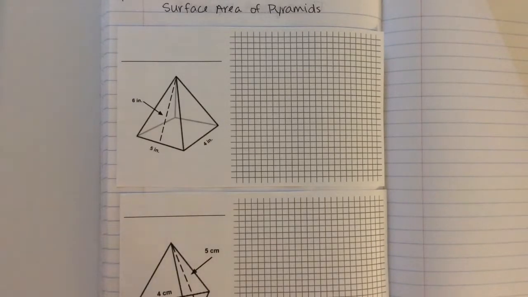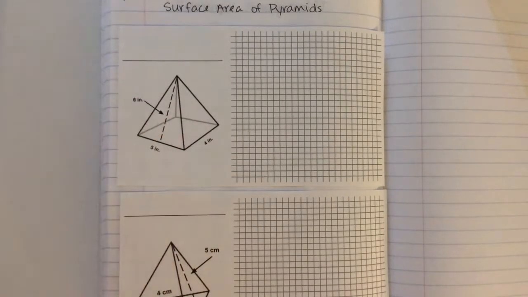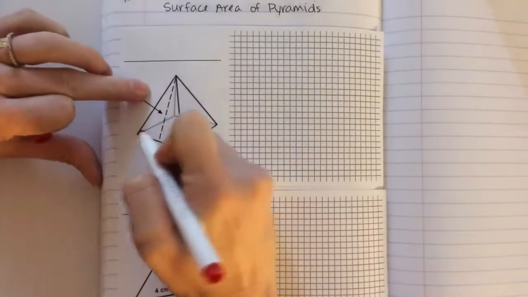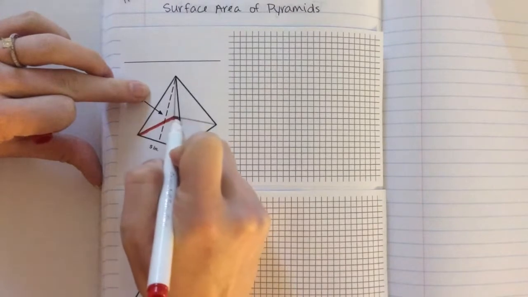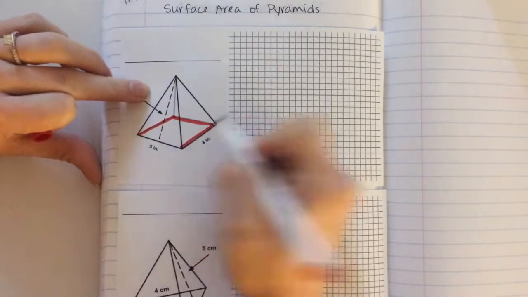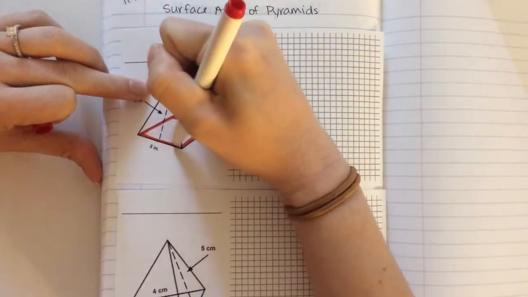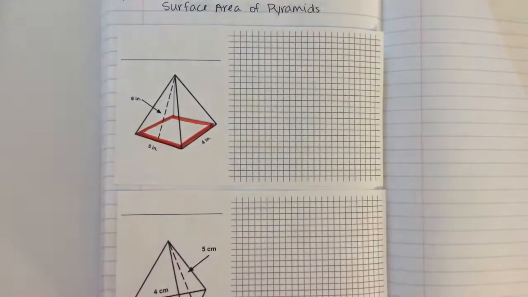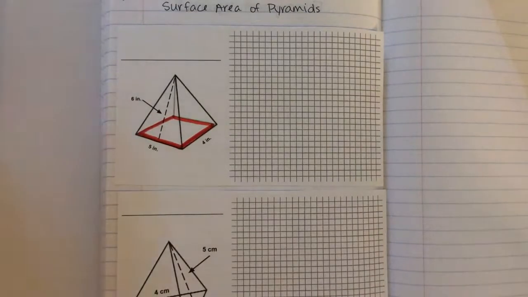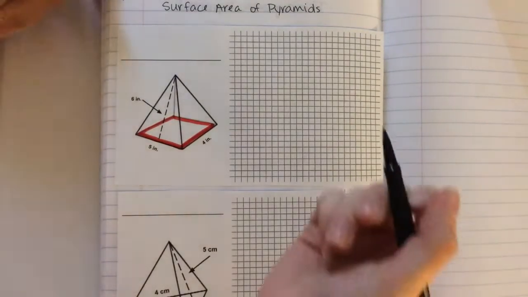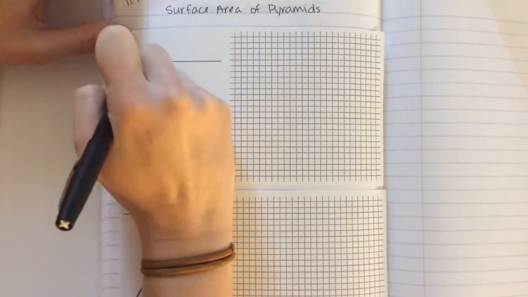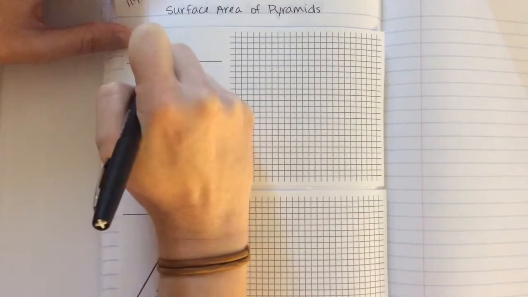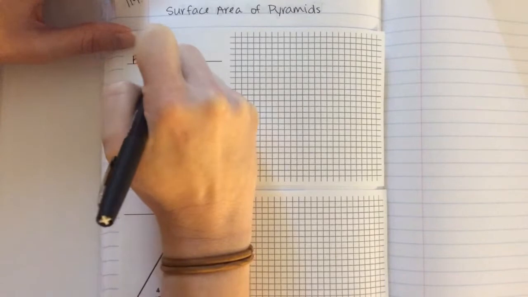So, first off, what type of pyramid is this first one? Look at the base. Is it a square or a rectangle? It's either one or the other. It is a rectangle because the sides are not congruent.